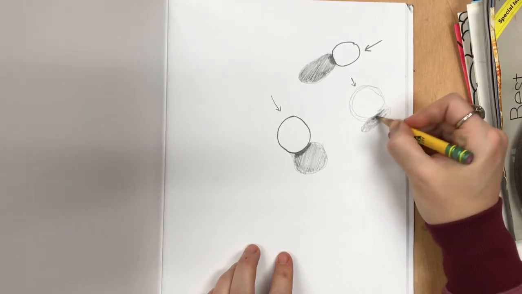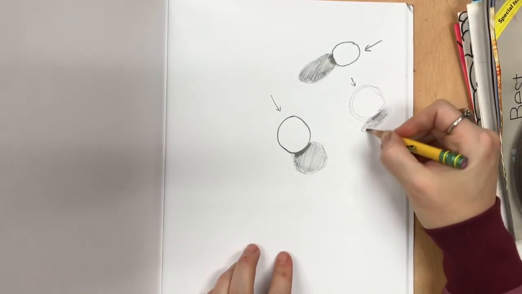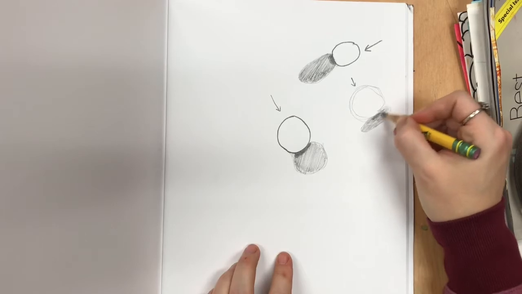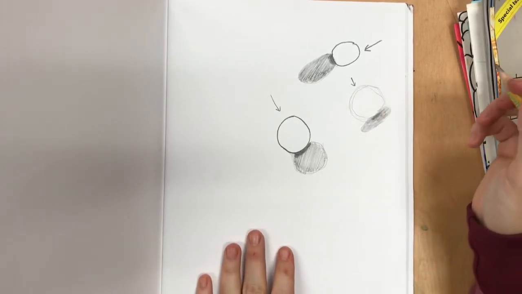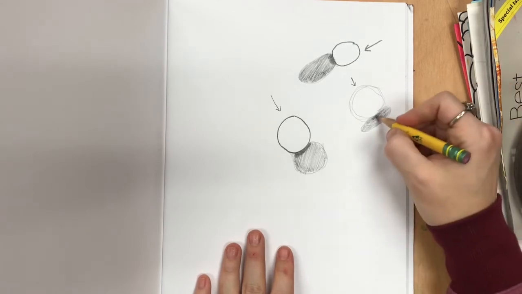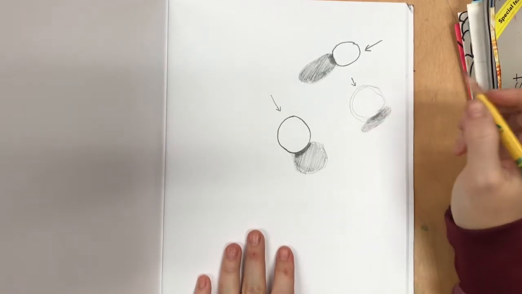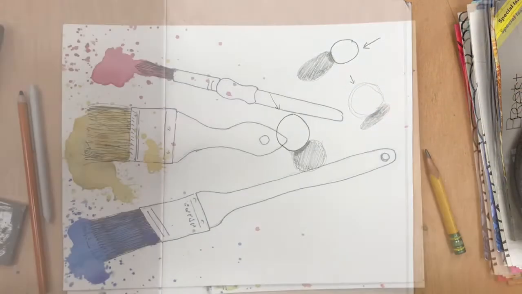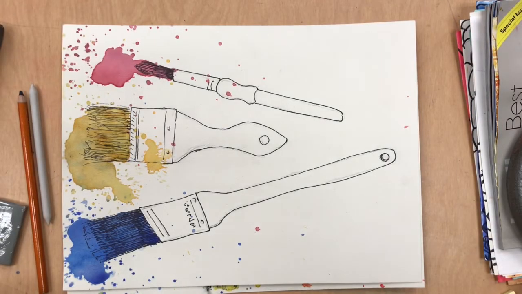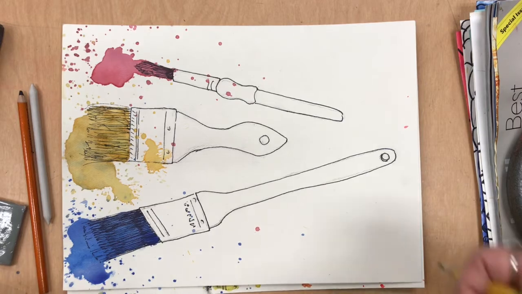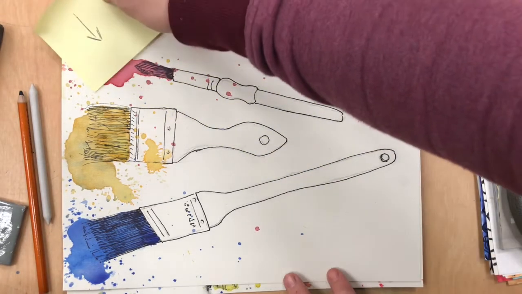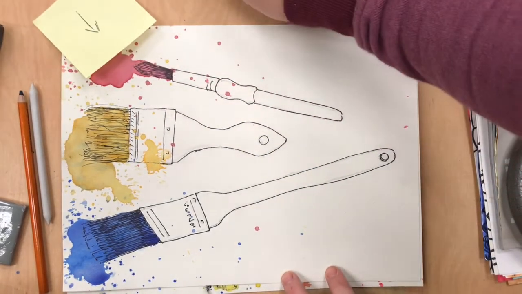Notice that I am making my shadow about as wide as my object, but it can be a short shadow or a long shadow depending on the angle of the light. And here, this picture is weird because I have all these different light sources and angles. So for your art piece, I want you to decide on a light source. Here, I'm gonna put this little arrow here.